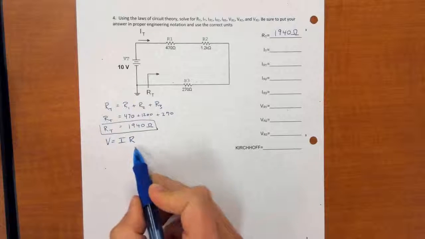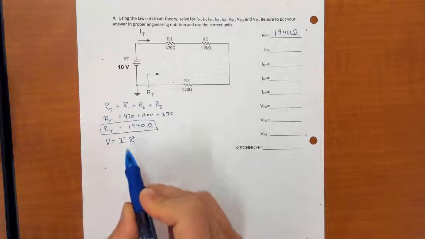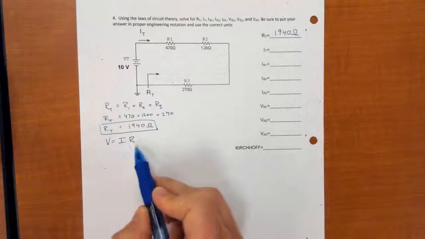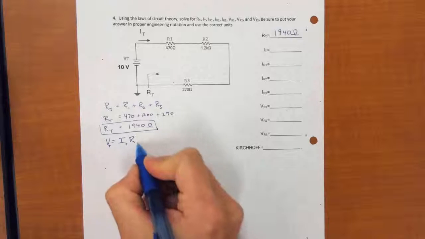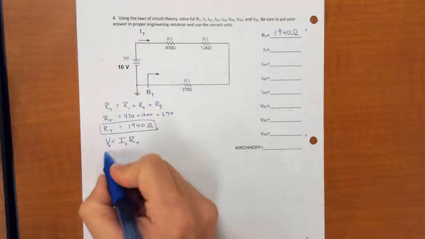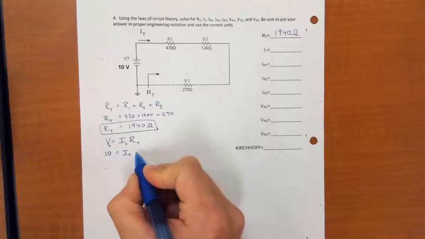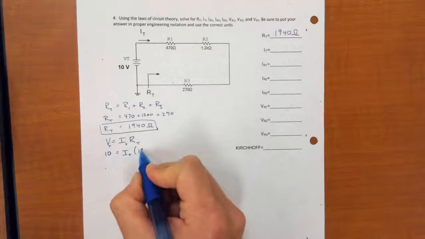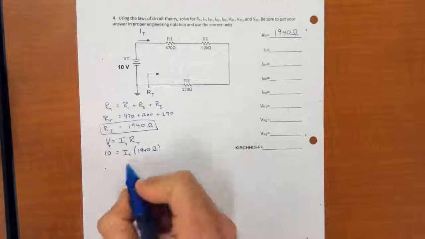And you can use this formula with the total volts, total current, and total resistance, or you can go through and use this formula at a specific component. So right now we're going to use it for all the totals. The total volts is 10, the total current is unknown, and the total resistance is 1940 ohms.